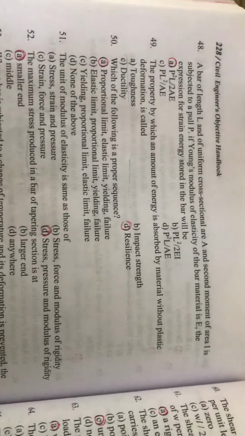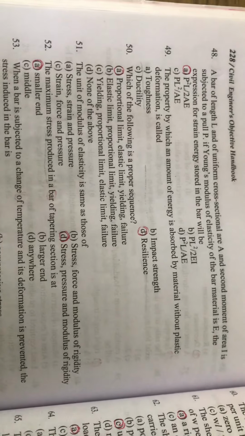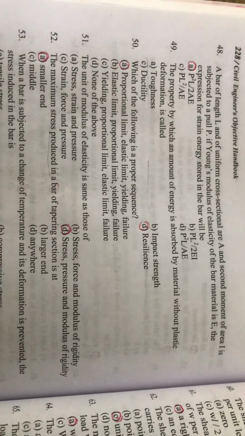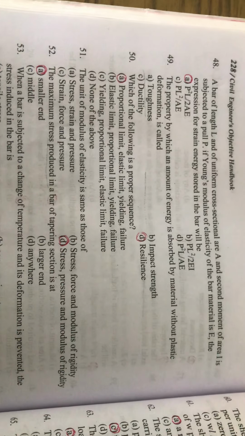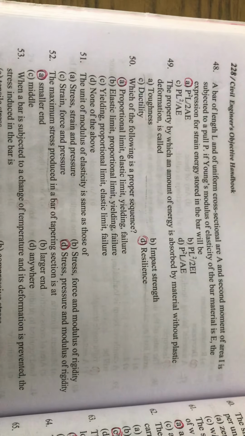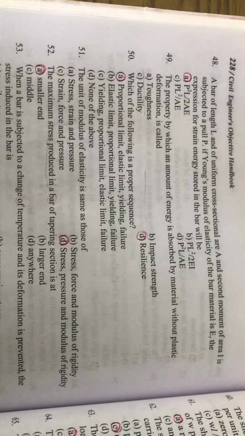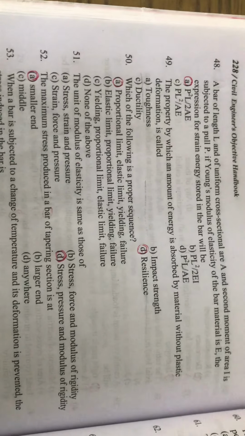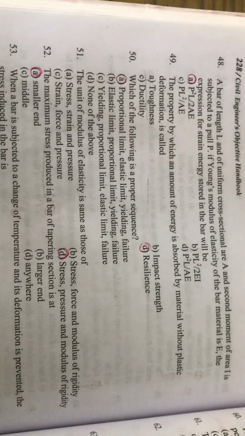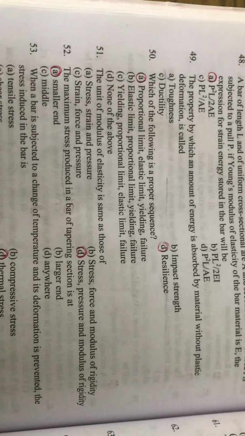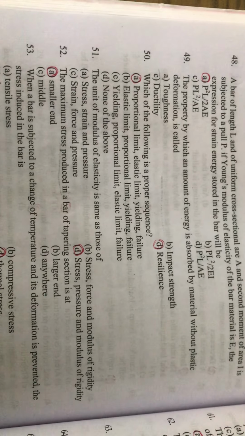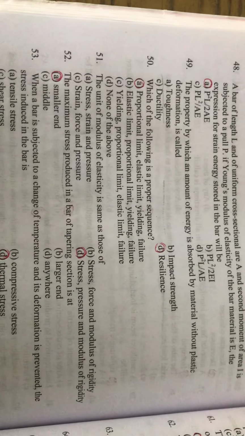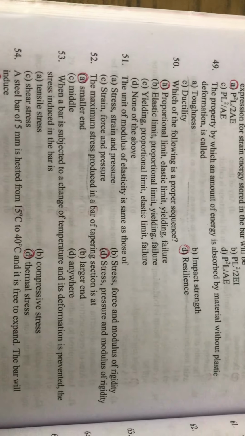A bar of length L and uniform cross-sectional area A and second moment of area I is subjected to a pull P. If Young's modulus of elasticity of the bar is E, the expression for strain energy stored in the bar will be P squared L by 2AE. The property by which an amount of energy is absorbed by a material without plastic deformation is called resilience.